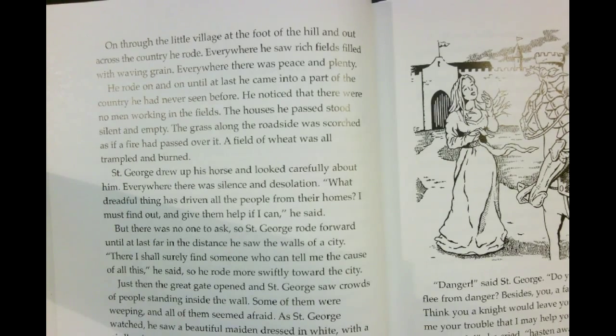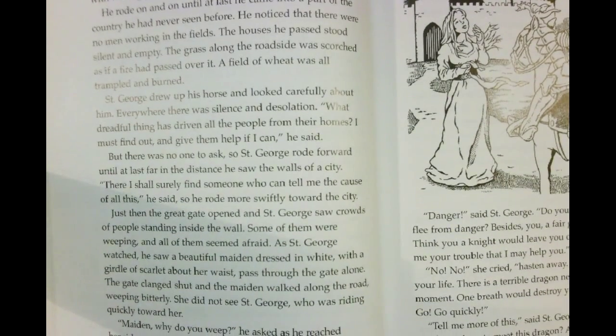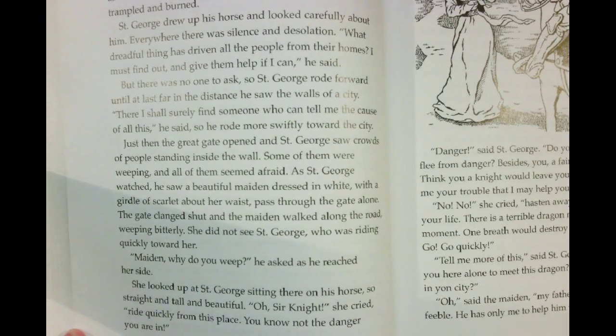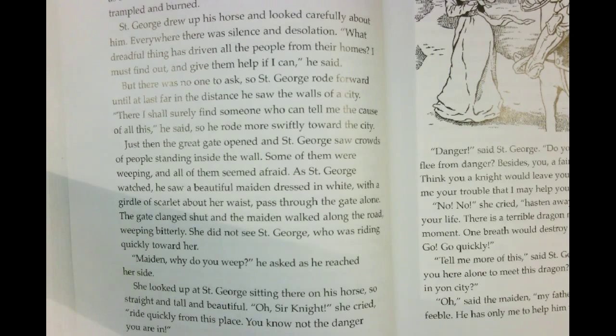As St. George watched, he saw a beautiful maiden in white, with a girdle of scarlet about her waist, pass through the gate alone. The gate clanged shut, and the maiden walked along the road, weeping bitterly. She did not see St. George, who was riding quickly toward her. "Maiden, why do you weep?" he asked as he reached her side. She looked up at St. George, sitting there on his horse, so straight and tall and beautiful. "Oh, Sir Knight," she cried, "ride quickly from this place. You know not the danger you are in."